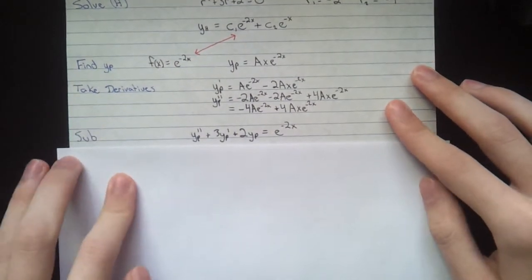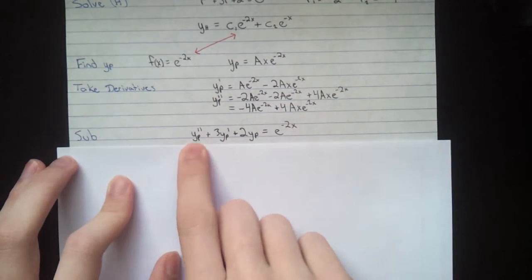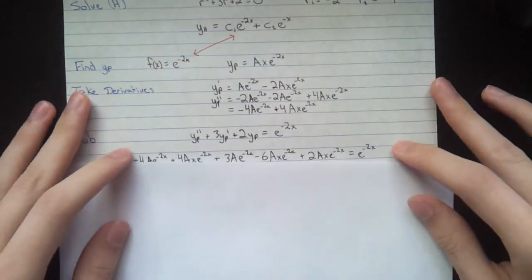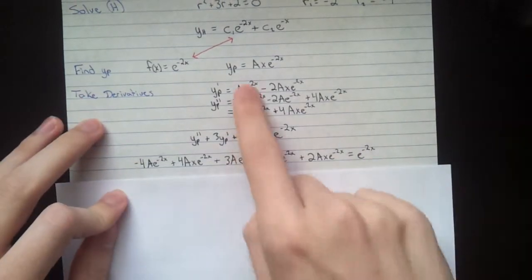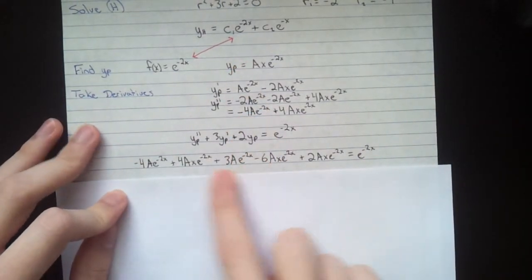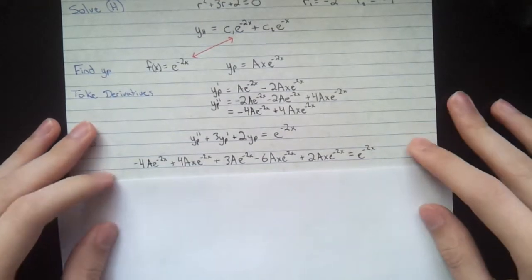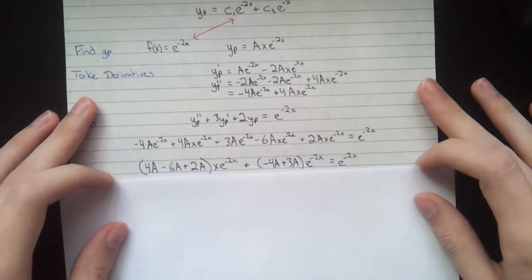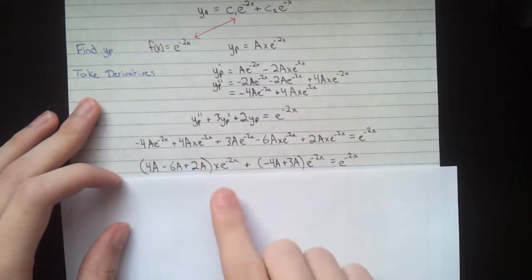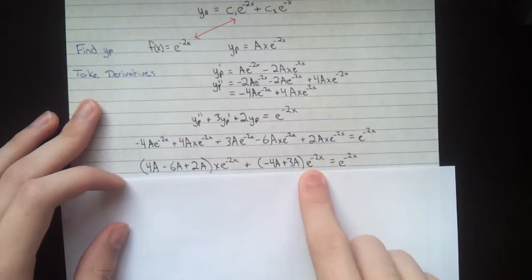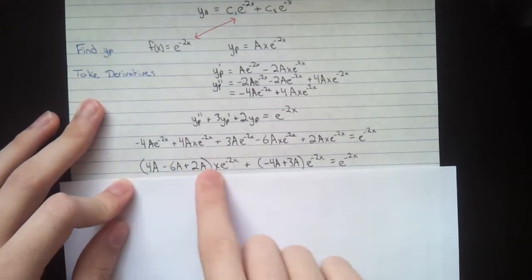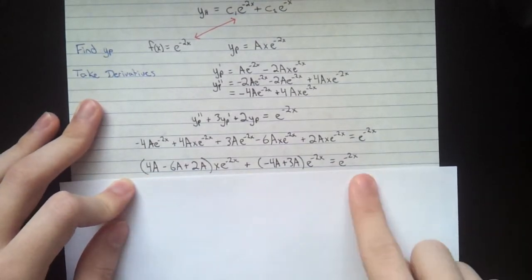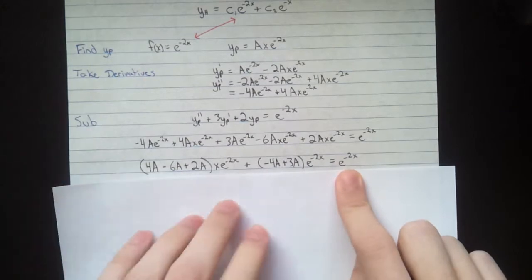So next we're going to sub it into the original equation. So we have yp'' + 3yp' + 2yp = e^(-2x). We sub in our derivatives from up here, and you get this big ugly thing. And then here we're going to pull out the x terms. So here we only have two different kinds of terms. We have an xe^(-2x) and an e^(-2x). So I've just pulled out all the coefficients from those, split it up like that. You see it's in the same form as over here on the right hand side.